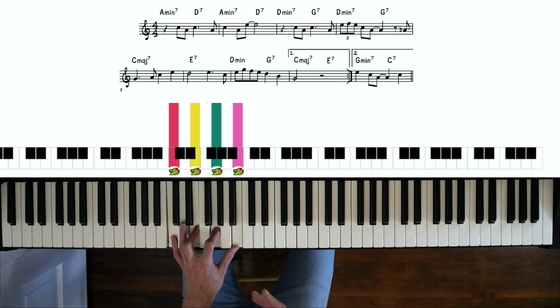Now here's the deal. Getting up to the E7, although it is not adjacent on the circle, there's still lots of great voice leading.